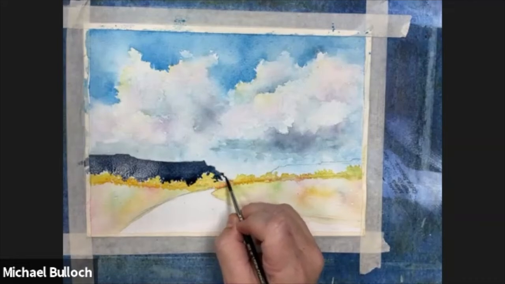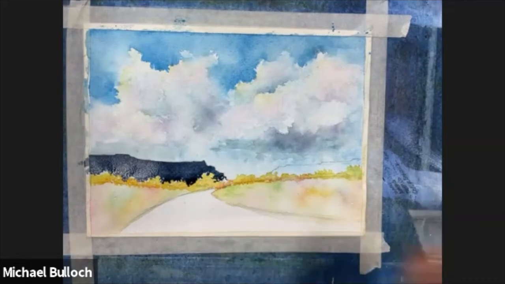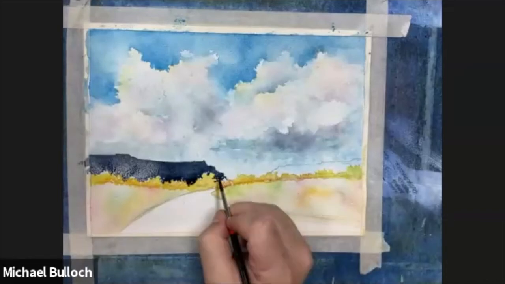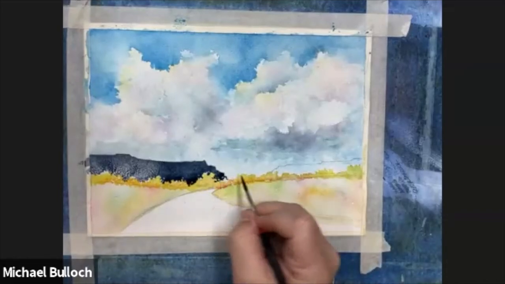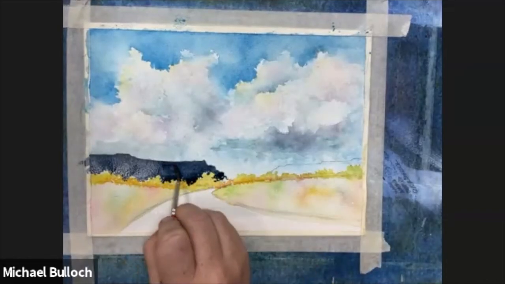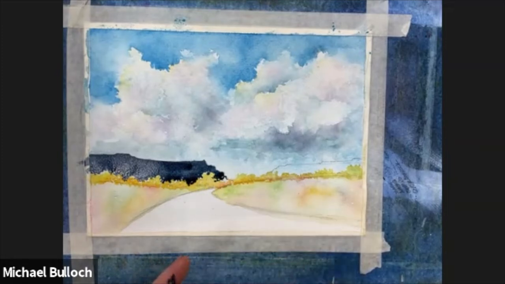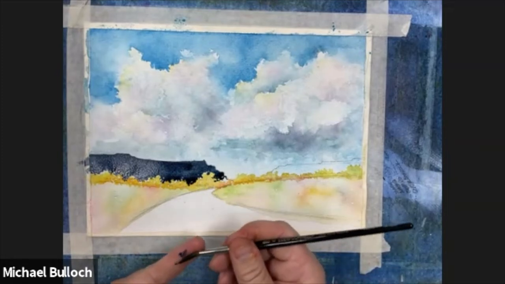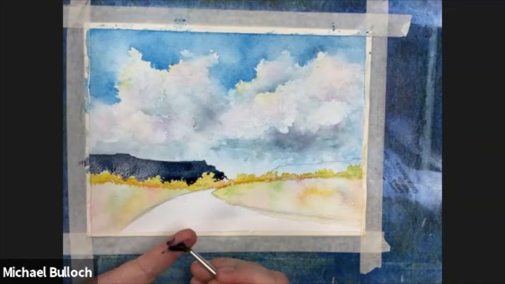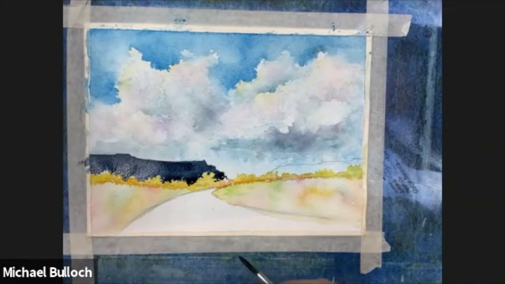This comes down. And even though it looks like I'm painting a lot with the tip of my brush, and I am to some extent, I'm also painting with the side. I'm moving my brush across so I'm getting a bigger stroke because I'm pushing the brush down.